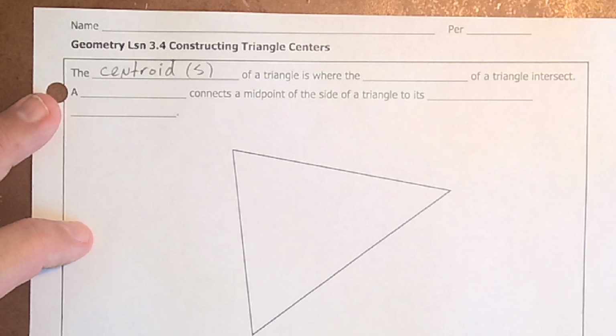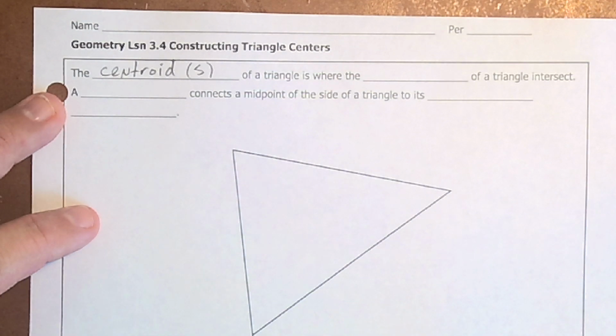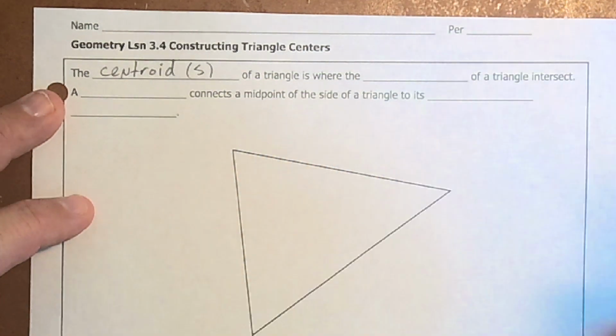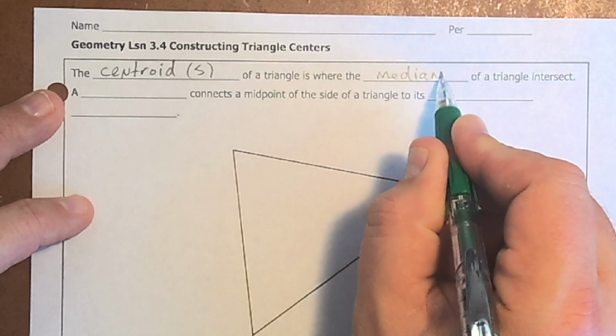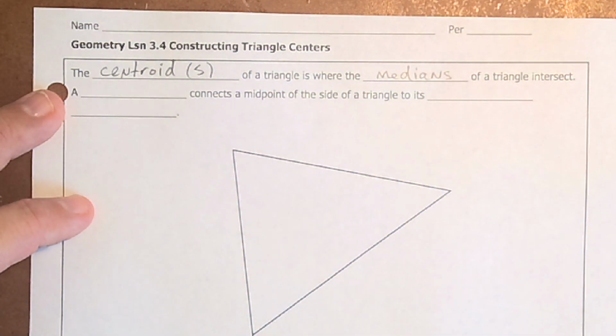Now you can start to see why we've reserved some of these letters. So our circumcenter was U. Our centroid is going to be S. All right, now, the centroid of a triangle is where the medians of a triangle intersect.